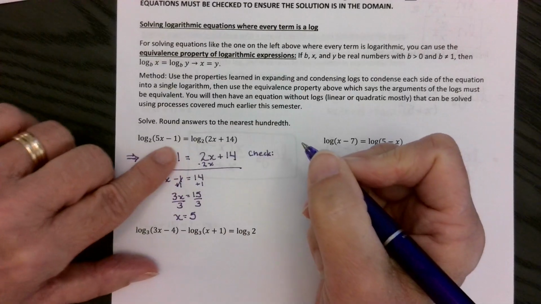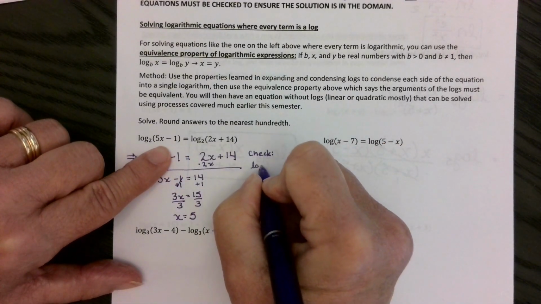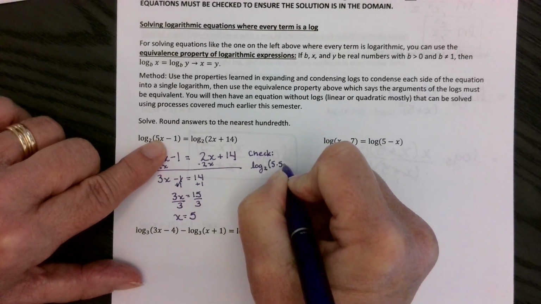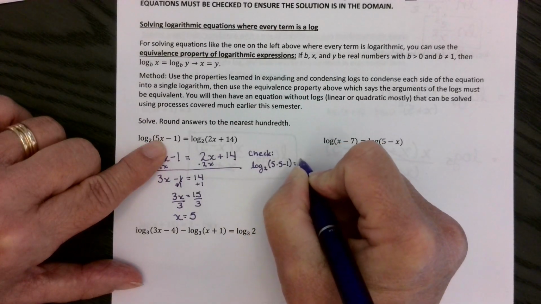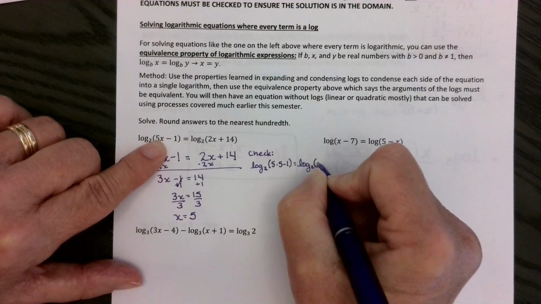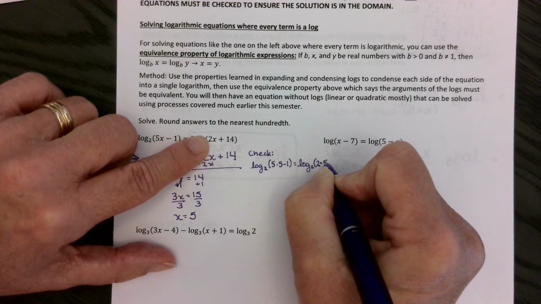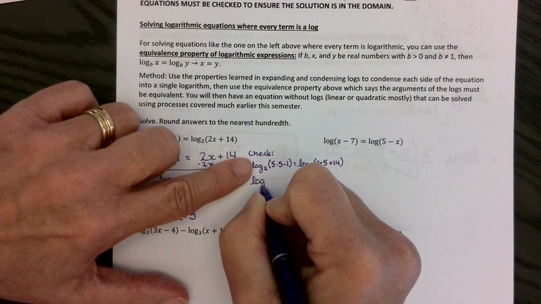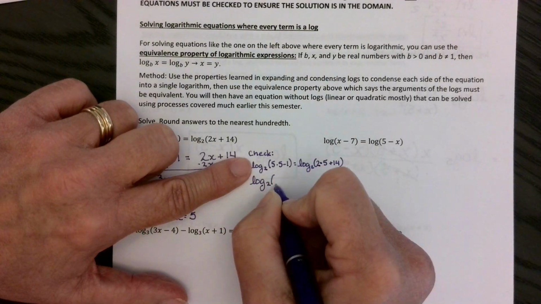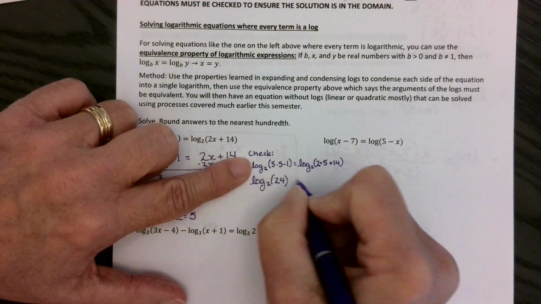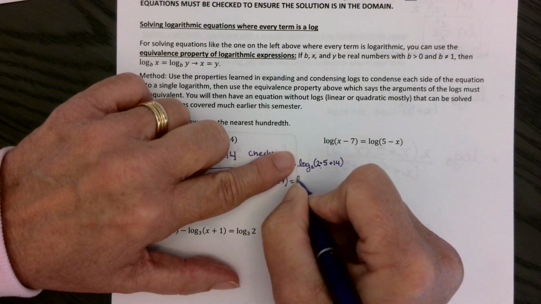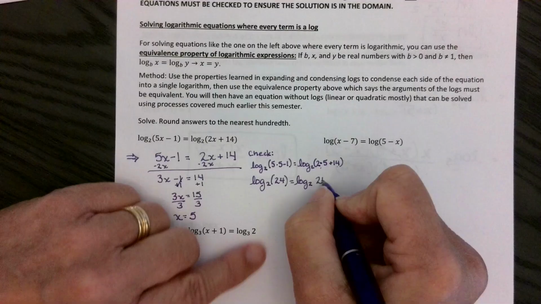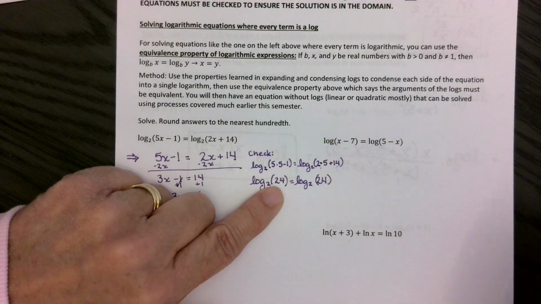Again, we can let our calculator do this, but I'm going to go log base 2 of 5 times 5 minus 1 should be log base 2 of 2 times 5 plus 14. So over here you get log base 2 of 25 minus 1 gives us 24. Over here you get log base 2, times 5 is 10 plus 14 is 24.